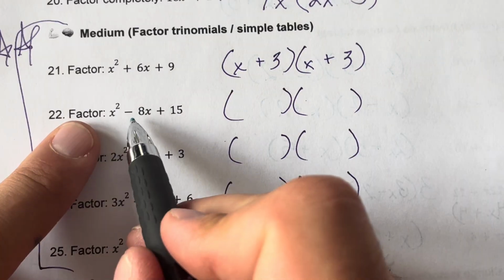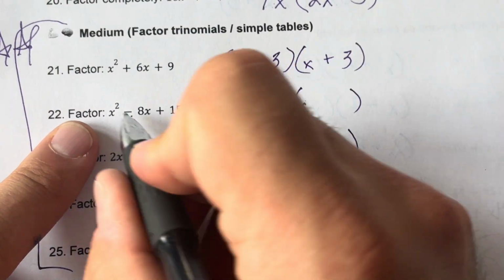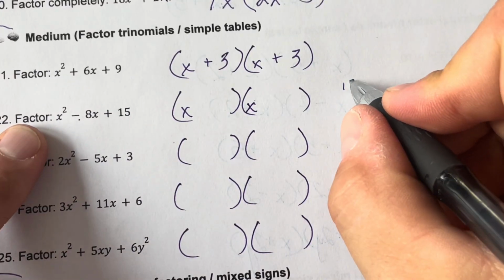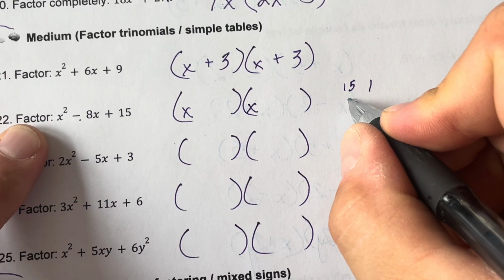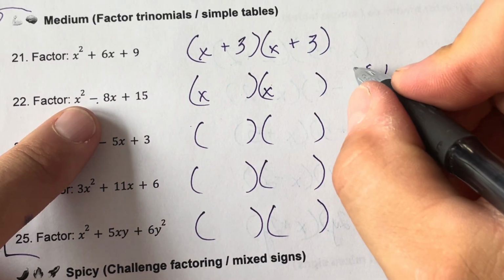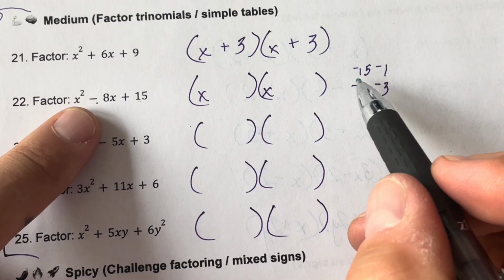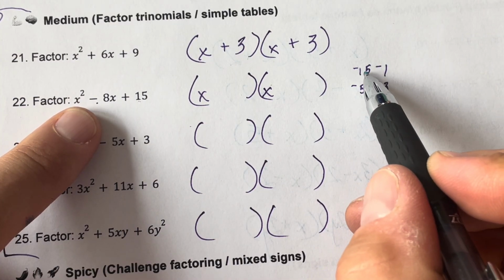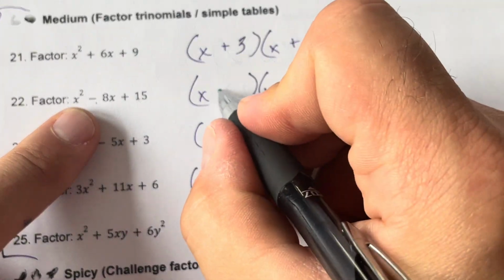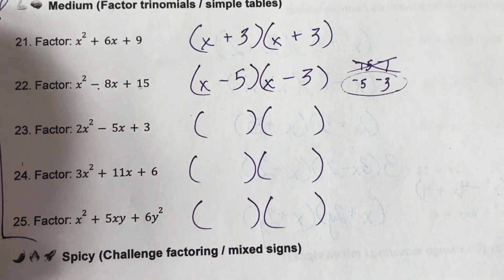This one right here, now we got a negative here, but this is positive. So, all right, x times x would make x squared. To get 15, I need two numbers that multiply to make 15. Well, that's either 15 times 1 or 5 times 3. However, I need this to be negative, so both numbers would have to be negative to multiply to make positive 15. So when I look at, do they add up? 15 and negative 1 will not add up to a negative 8, but these will. So minus 5, minus 3, doesn't matter what order I put them in, but that's our solution for that one.